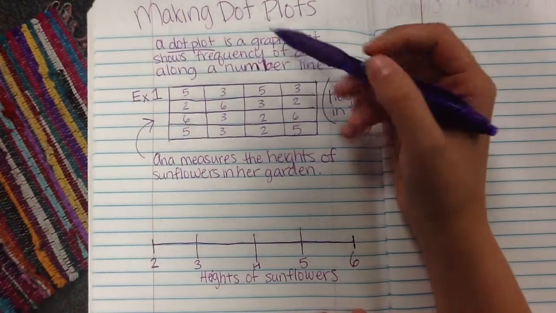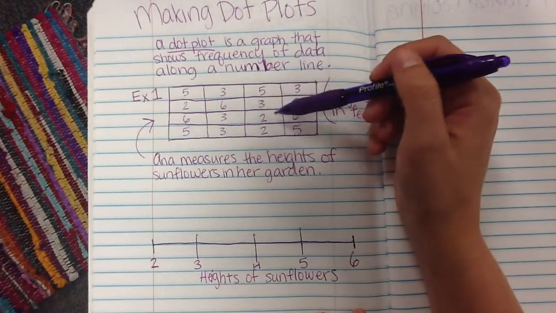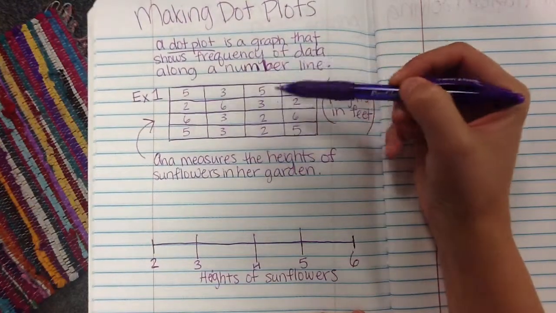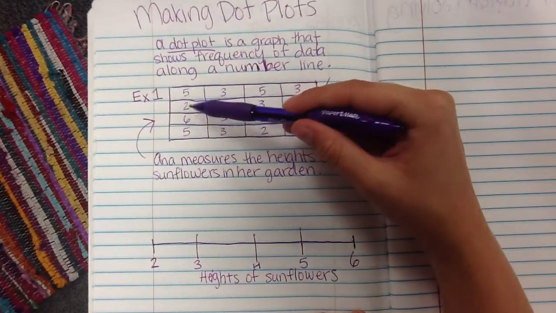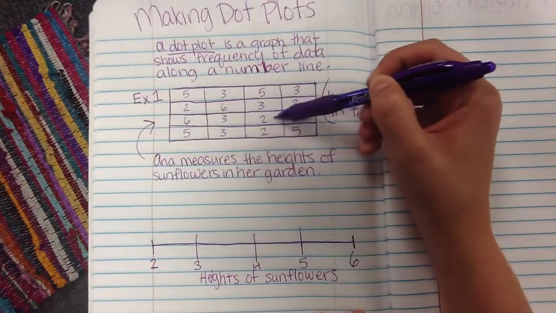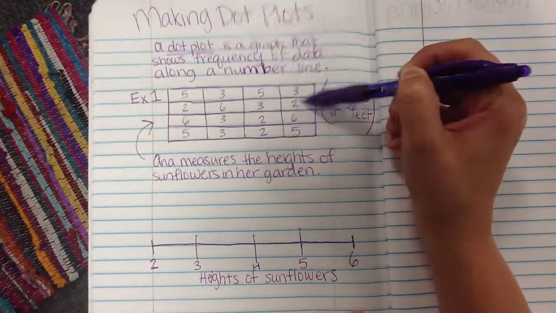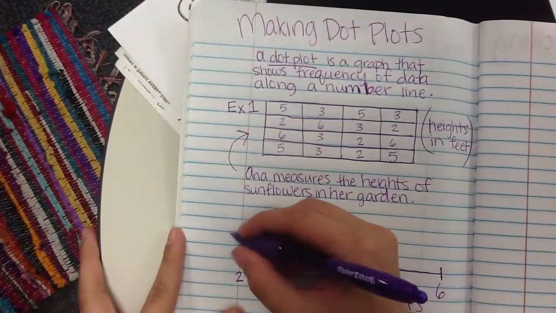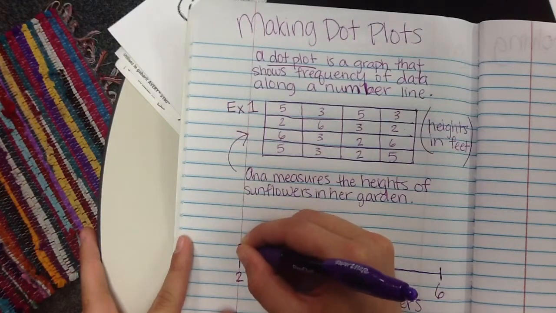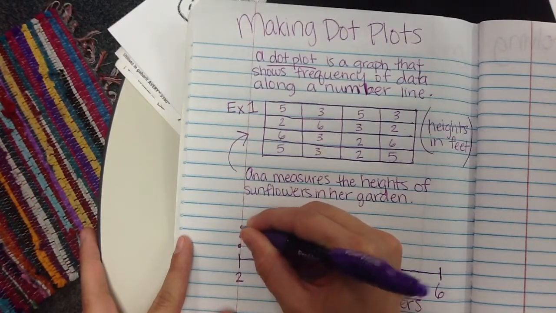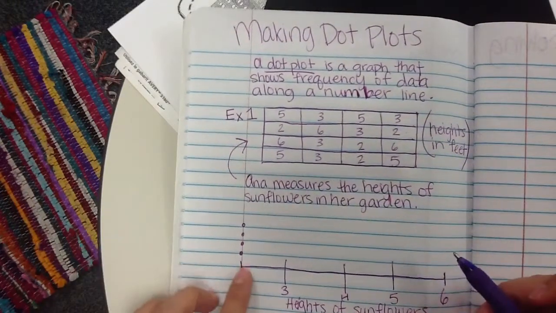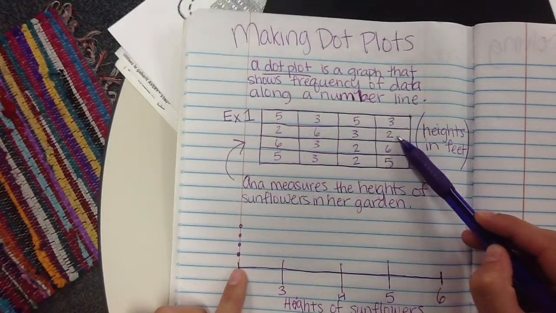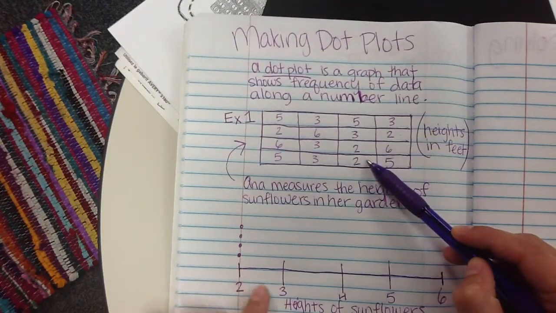Now, just like the frequency table, we're going to count up how many times that number was used. So here I see that we have 1, 2, I'm sorry. 1, 2, there's another 2, and another 1. So there's 4. 1, 2, 3, 4. So above the 2, I'm going to draw 4 dots. 1, 2, 3, 4. Again, I drew 4 of them because there was 1 here, 1 here, 1 here, and 1 here. There's 4 twos.